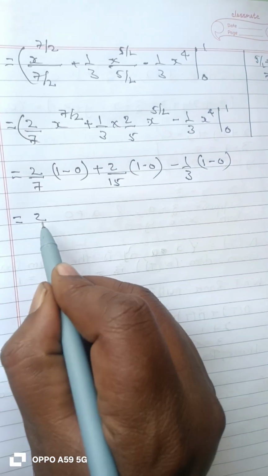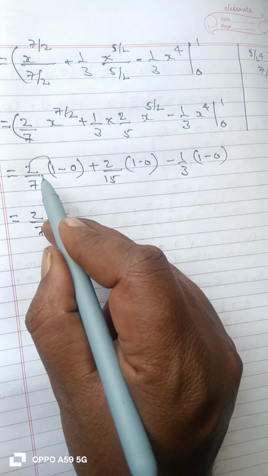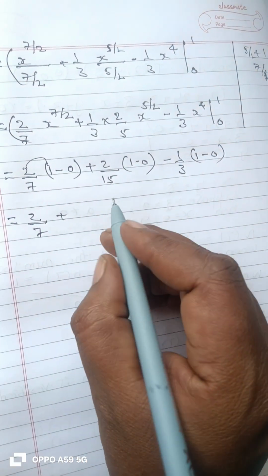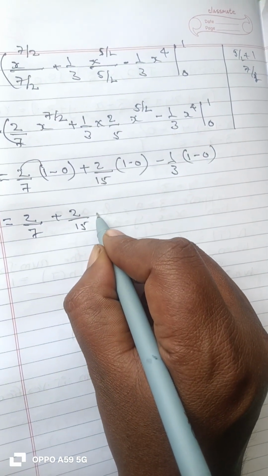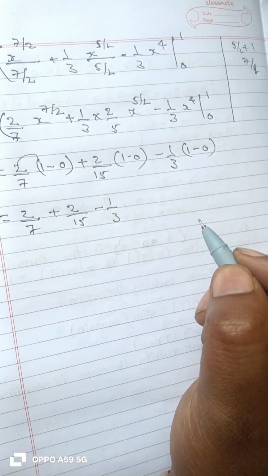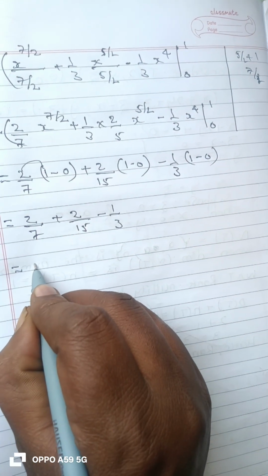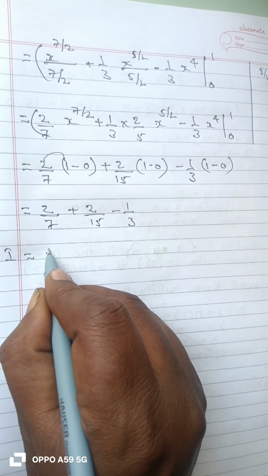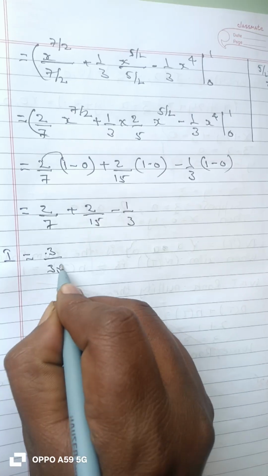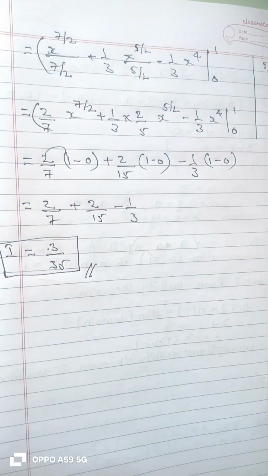Now this becomes 2 by 7 multiplied inside, plus 2 by 7 into 0 means it will become 0. This will become 2 by 15. Next this will become minus 1 by 3. So if you do the simplification by taking the LCM, you will get the answer, that is I is equal to 3 by 35. So this is the answer for the first question.